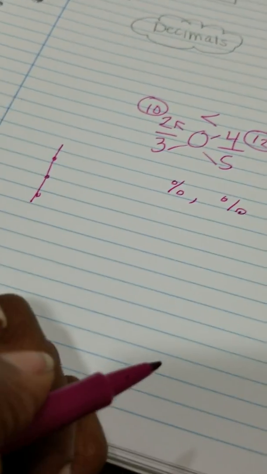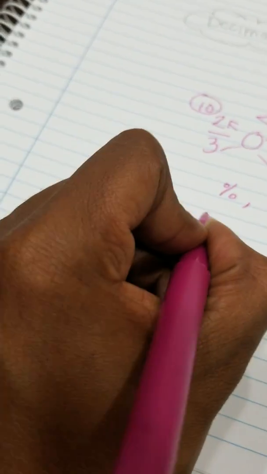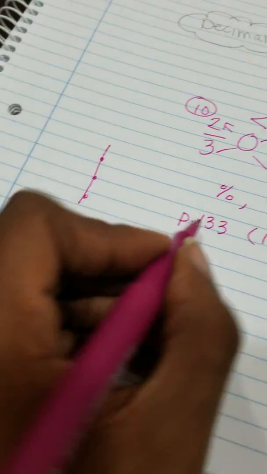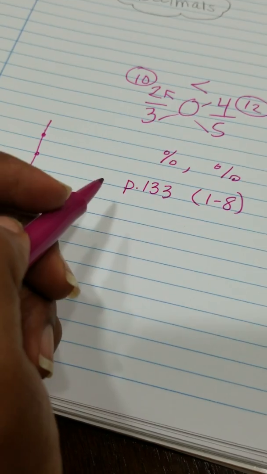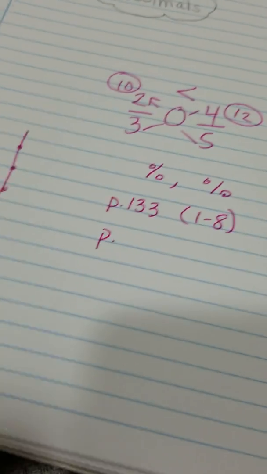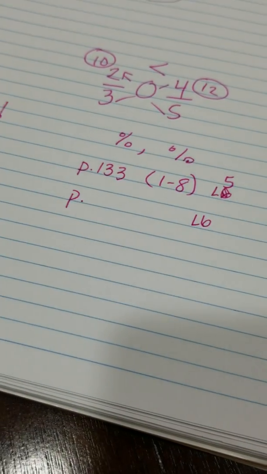If you want to know what to study, you need to look at page 133 in your book. We did problems 1 through 8. You also want to look at lesson 5, and then lesson 6 is estimating with percents. So there are 2 estimating questions, and there are also 2 or 4 questions with fractions, decimals, and percents.